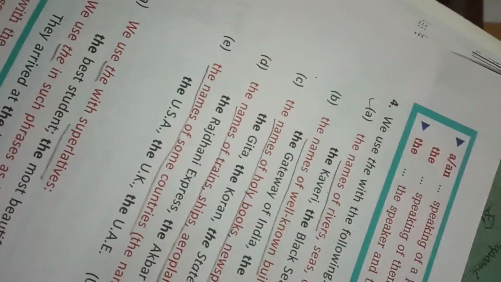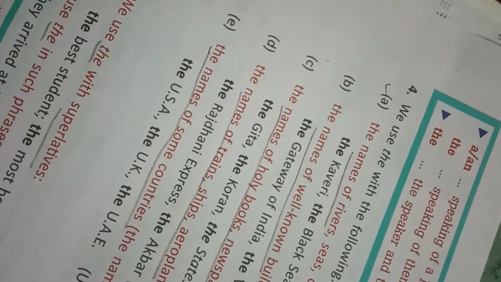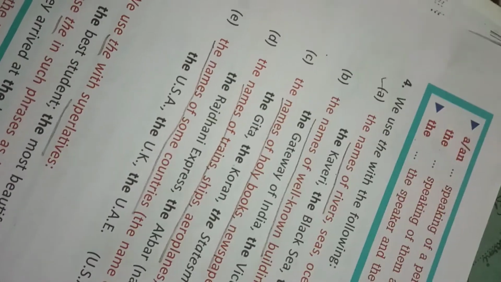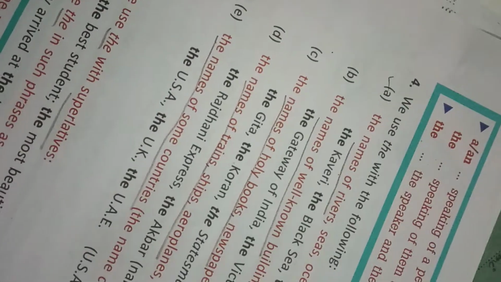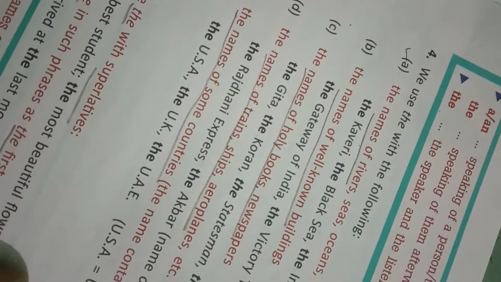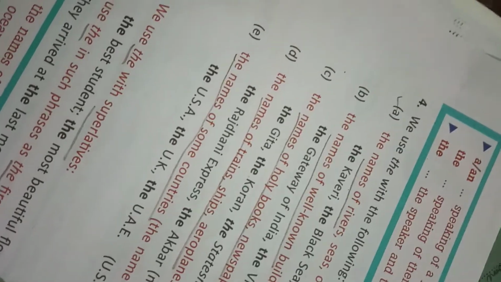Here are some examples. The names of rivers, seas, oceans and mountain ranges, like the Kaveri, the Black Sea, the Indian Ocean, the Himalayas, the Alps. The names of well-known buildings, like the Gateway of India, the Victory Tower. The names of holy books and newspapers: the Gita, the Bible, the Statesman, the Anandabazar Patrika.